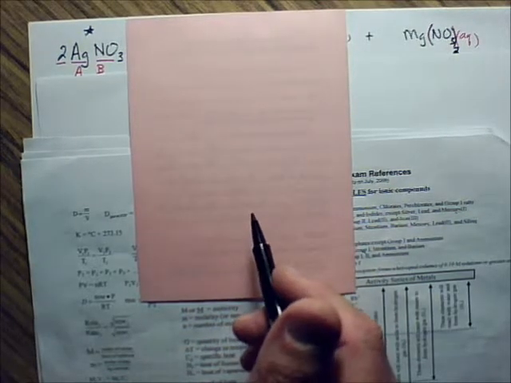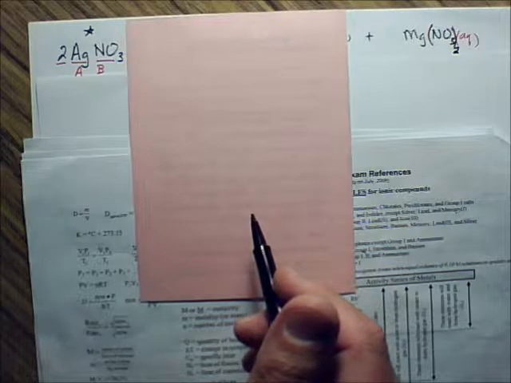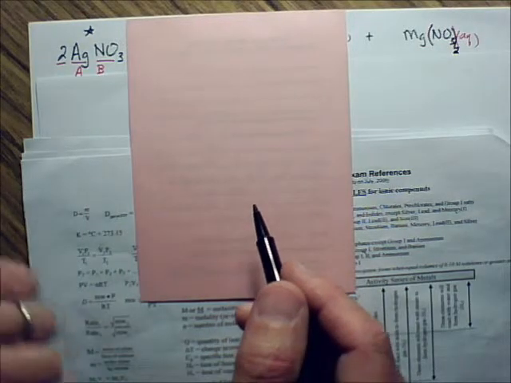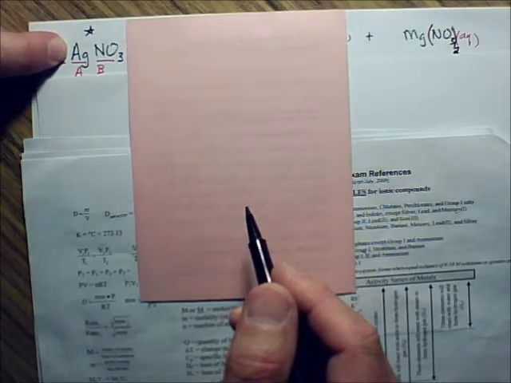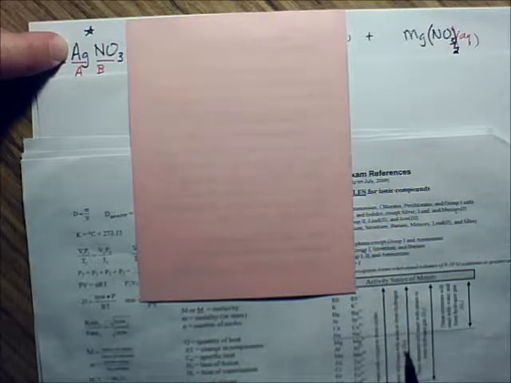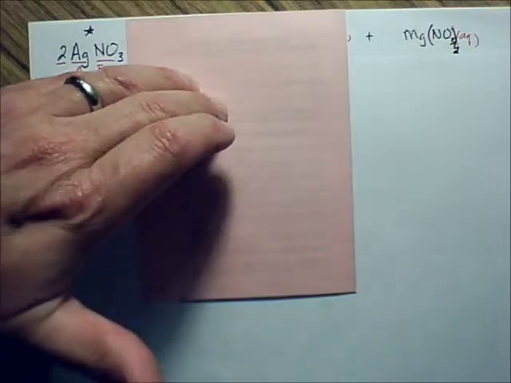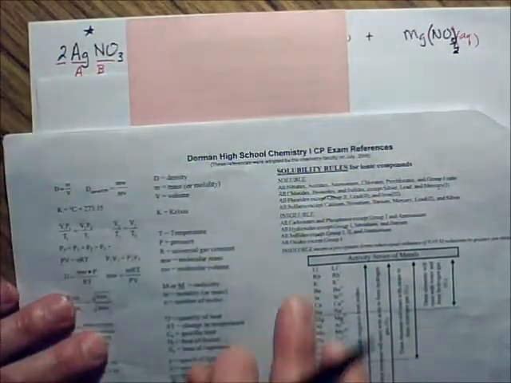The activity series is only used for determining if you have a driving force for a single replacement reaction. The question here is, if there's water around, will this compound be aqueous? How do you tell that? And how do I use the solubility rules? Tell me what to do with them. Here they are.